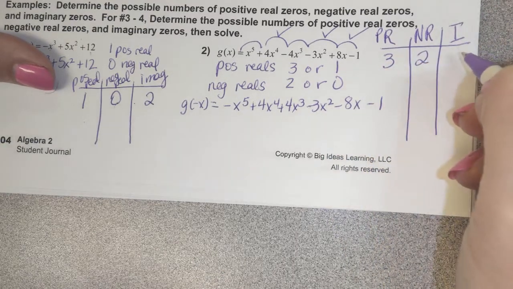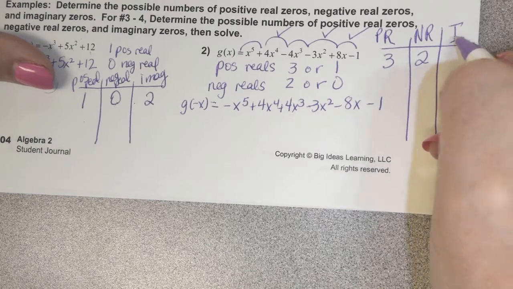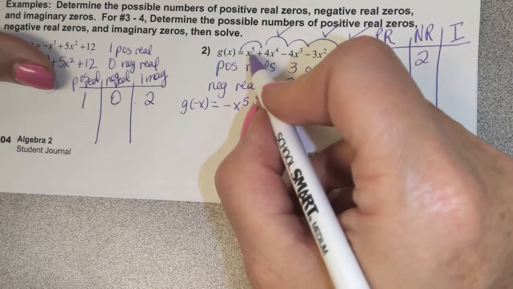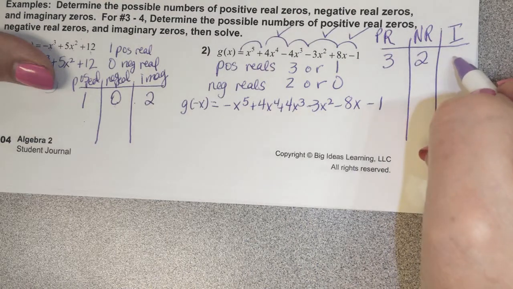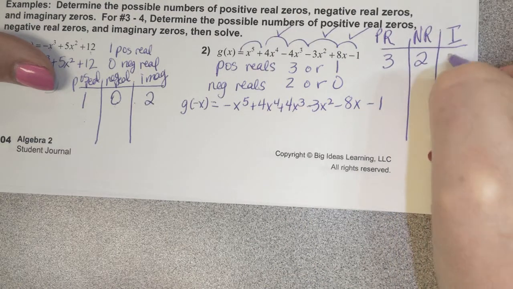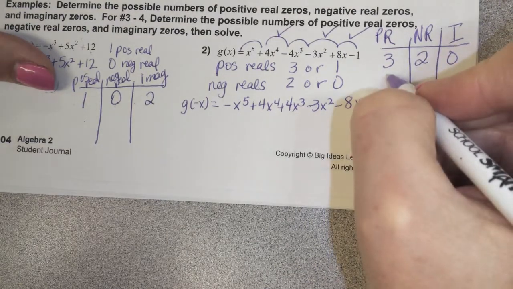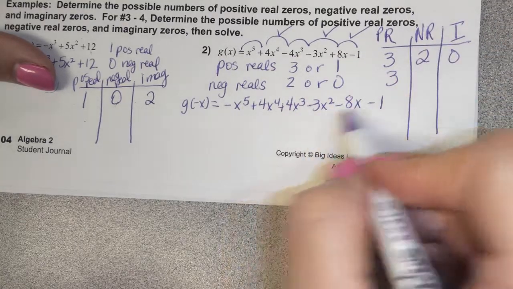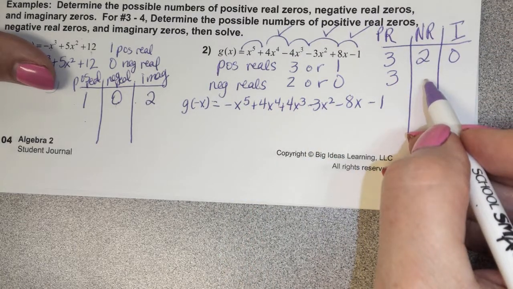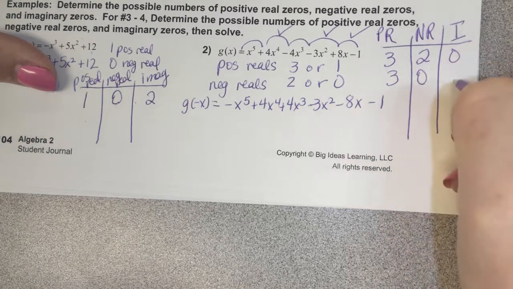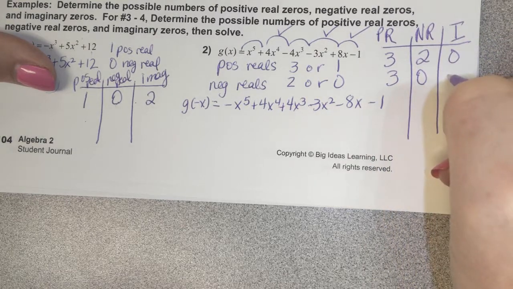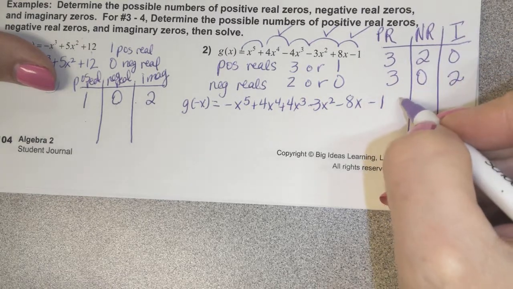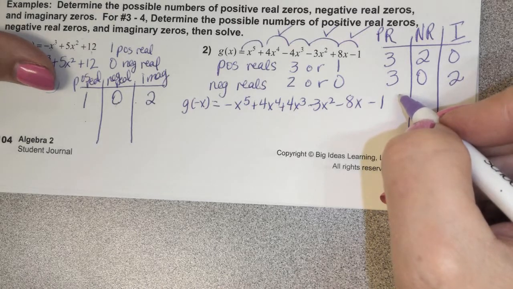I cannot have 1. How many total solutions do I have to have? Okay, so how many imaginary would I have in this case? 0. Okay. Now I could have 3 positive reals and how many negative reals? 0. Then how many imaginary would I have? 2.